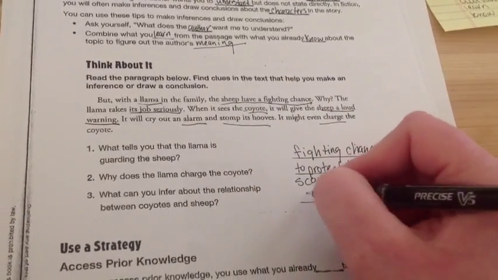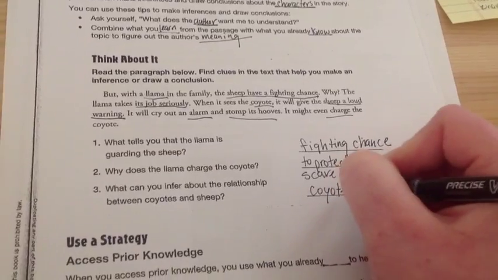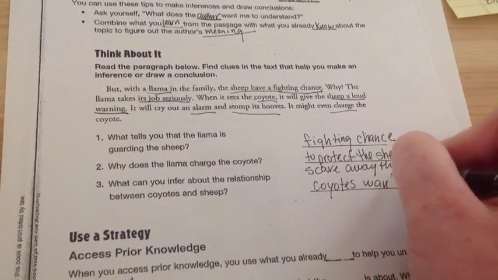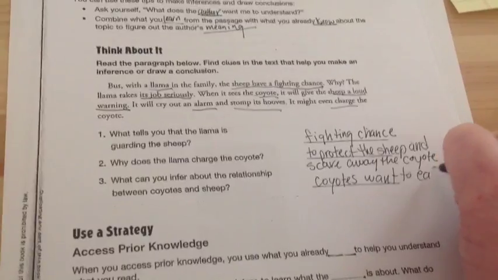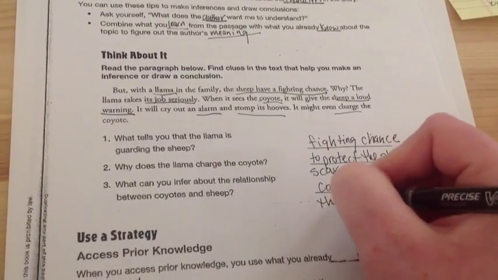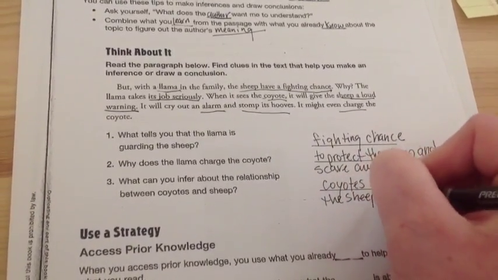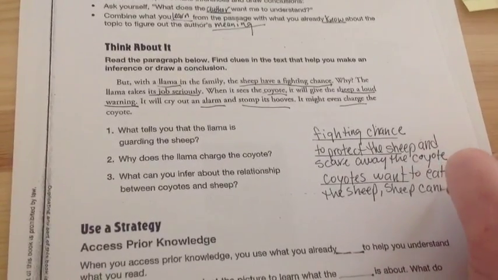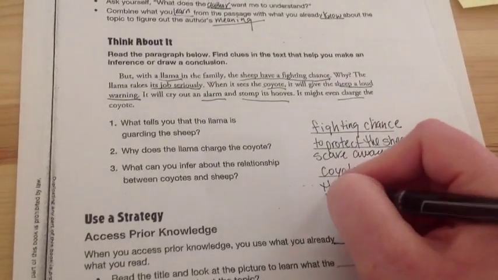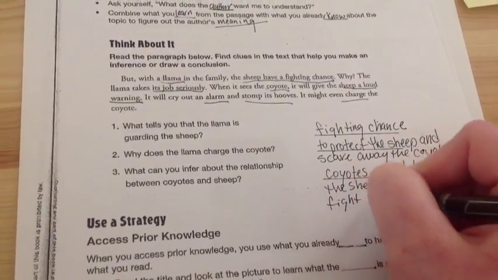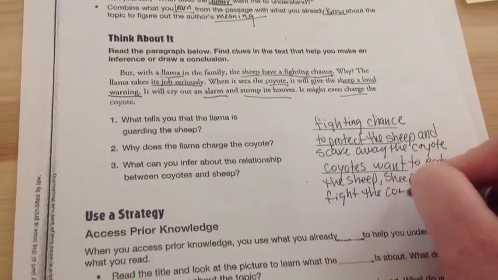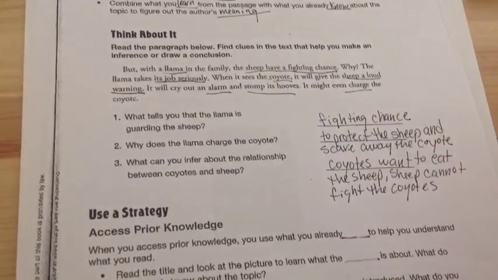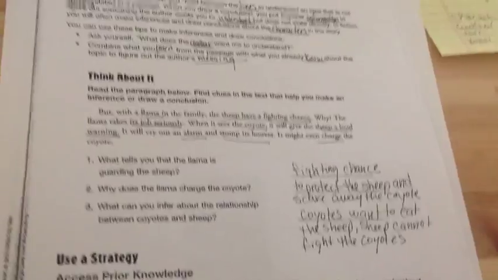So we're going to say coyotes want to eat the sheep, and the sheep cannot fight the coyote. Okay? So, make sure you have all those notes, and let's move on to using a strategy.